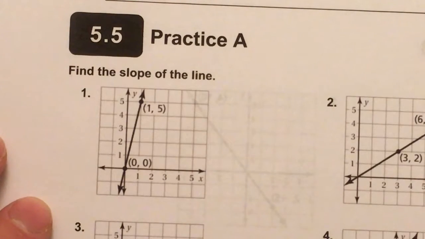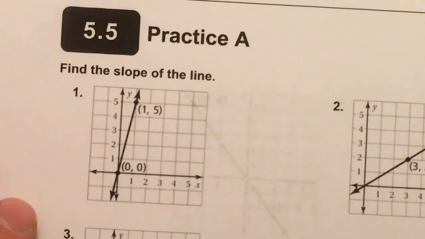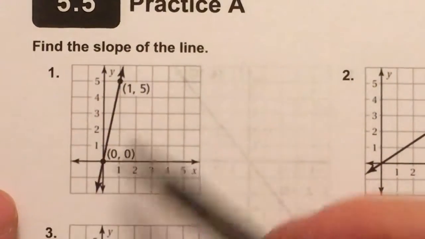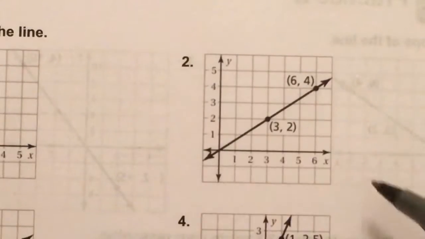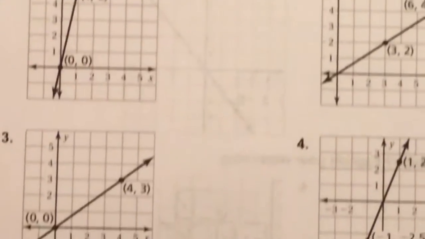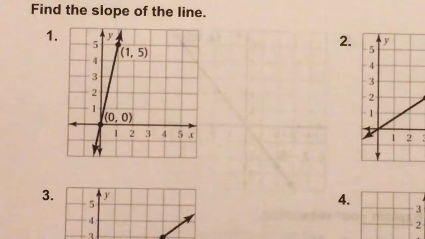Okay, let's find the slope of lines. Slope is a measure of steepness, and these problems are taken from 5.5 practice A, obviously. One thing that's interesting is you can see 1 through 5, 1 through 6, so it's pretty much the same. The first three are all the same, and you can clearly see this line is the steepest.